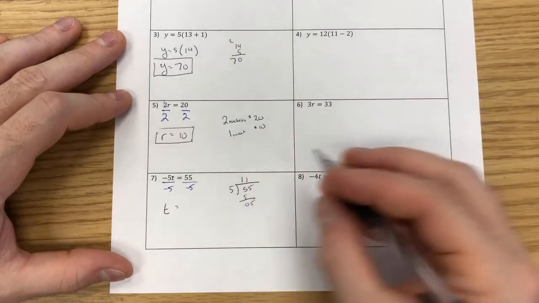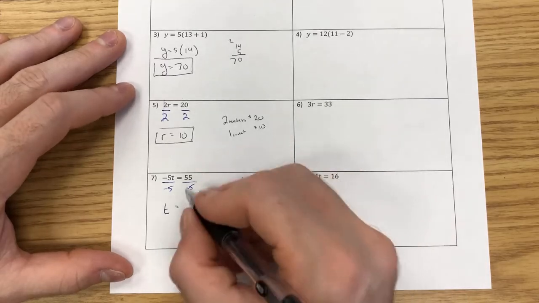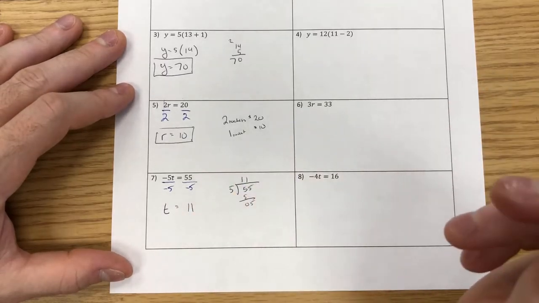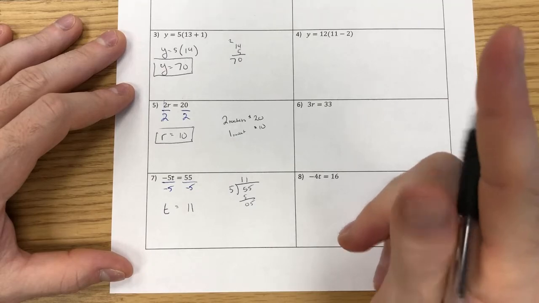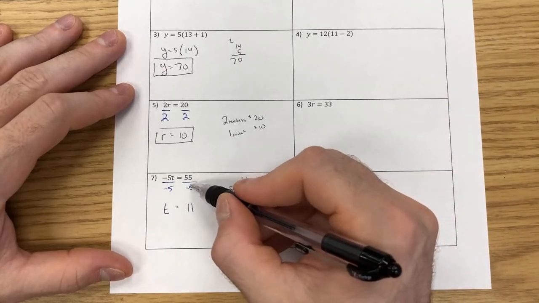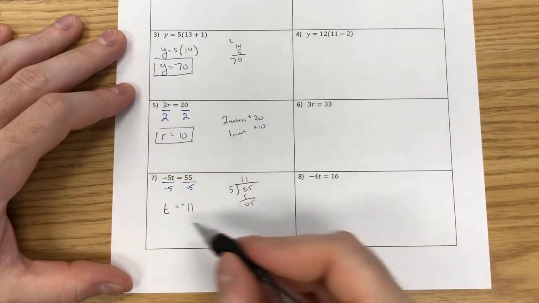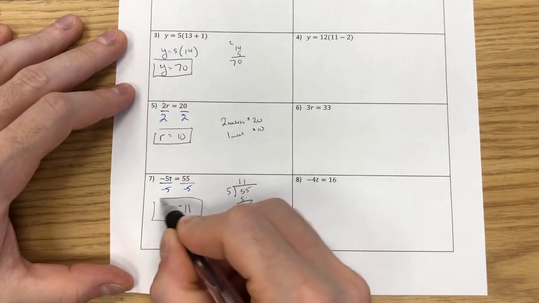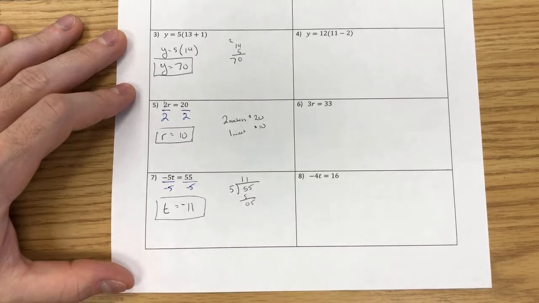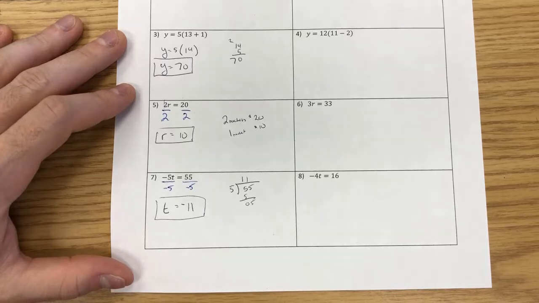Okay, that fits exactly. So it's going to be an 11. But I have a positive divided by a negative, which we know every time we have 2 different signs and we multiply or divide, they're going to end up giving the difference. So here, in this case, t is equal to negative 11.